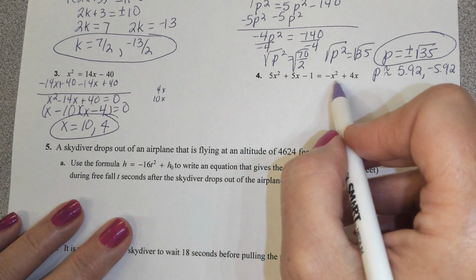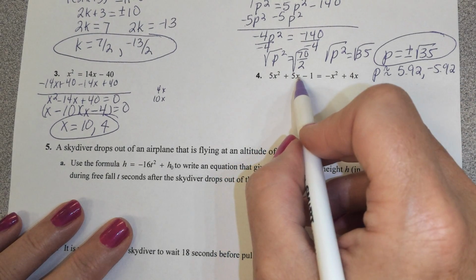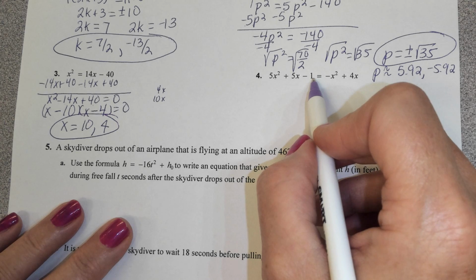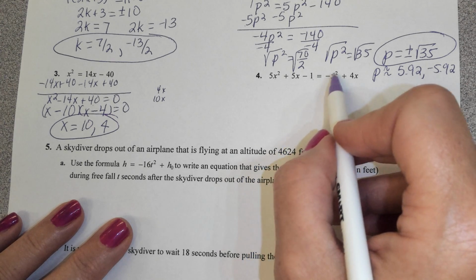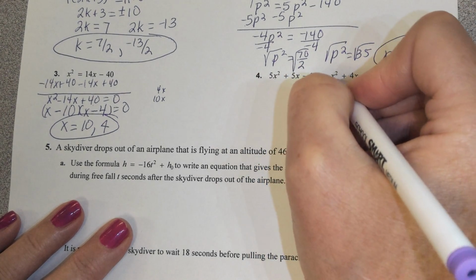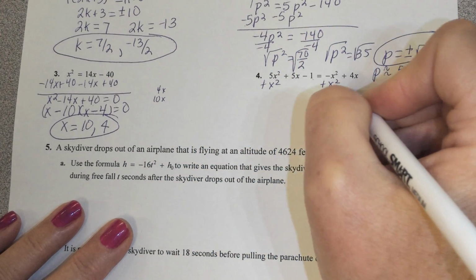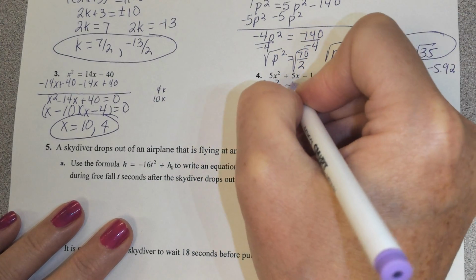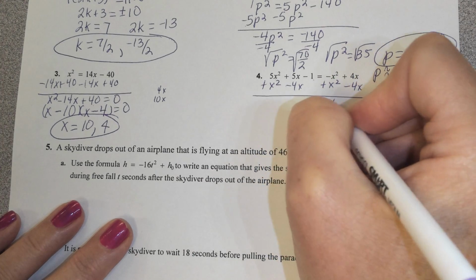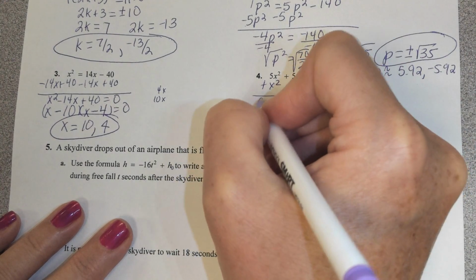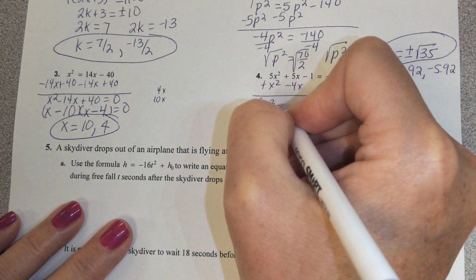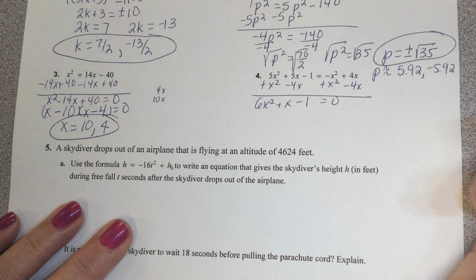On this one, I can see that I have an x squared and an x and a number. So that means I want to get it into standard form set equal to 0. Add x squared, subtract 4x. I want to get it set equal to 0. So now I'm going to have 6x squared plus x minus 1.